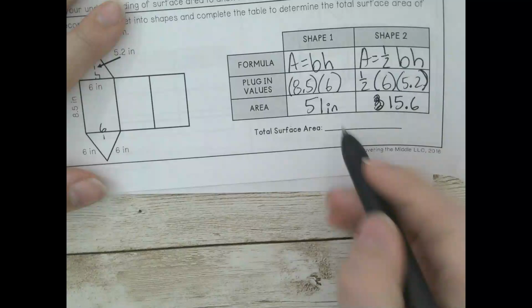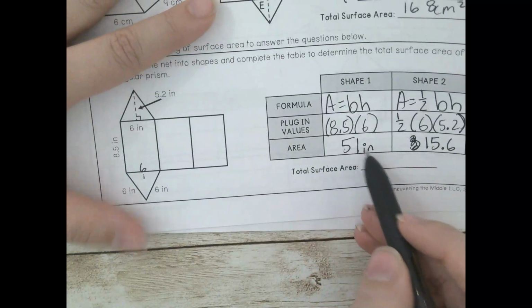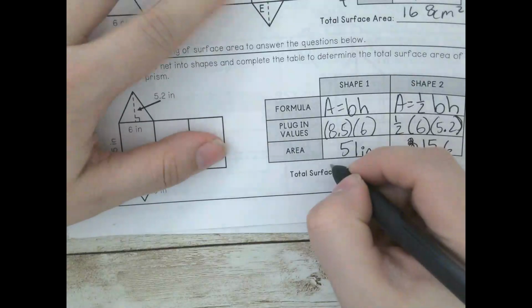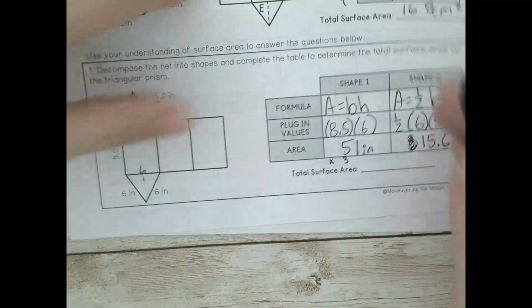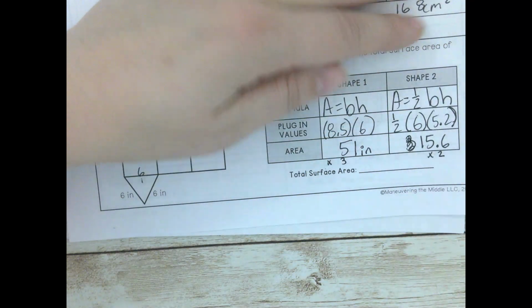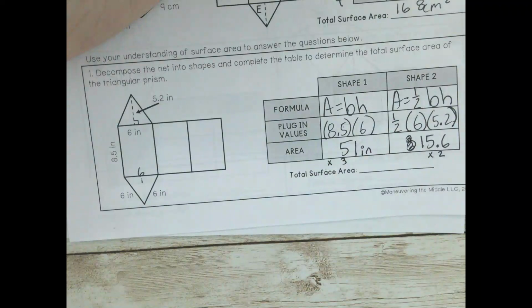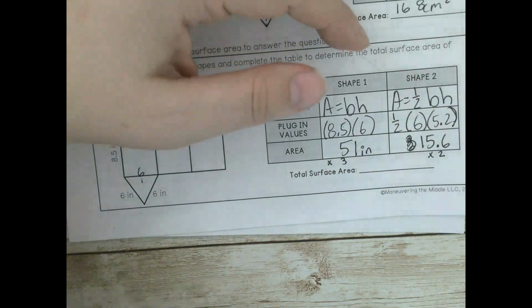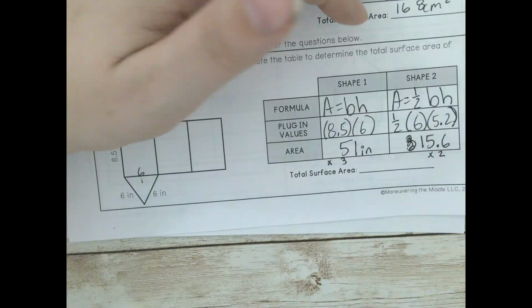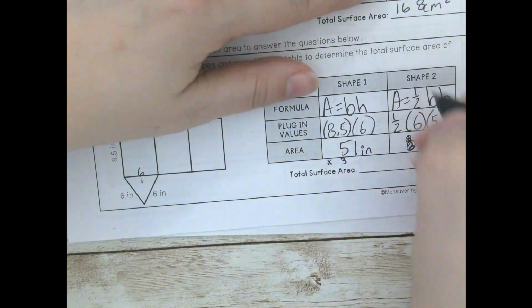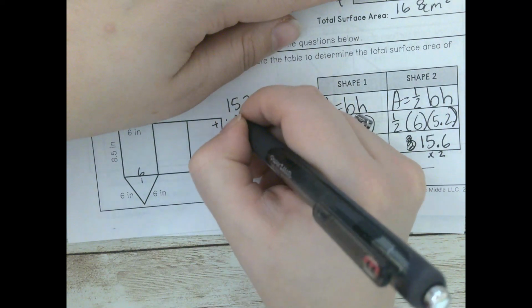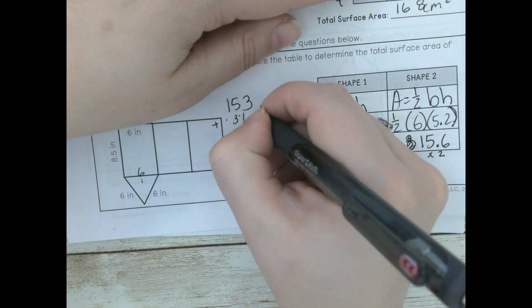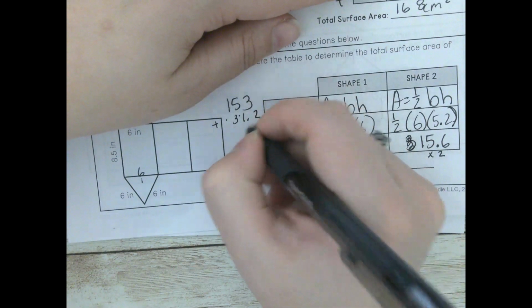Because this one, you have to multiply. How many rectangles do you have? 3. So you've got to multiply this number times 3. But you only have 2 bases, so then you've got to multiply this number times 2. So this can be kind of tricky. It's not a method I prefer. So it's 153 plus 31. 184.